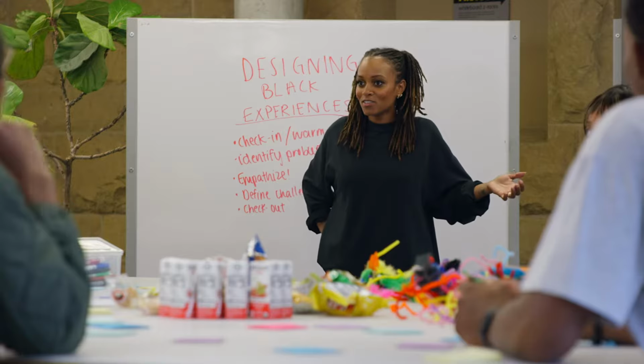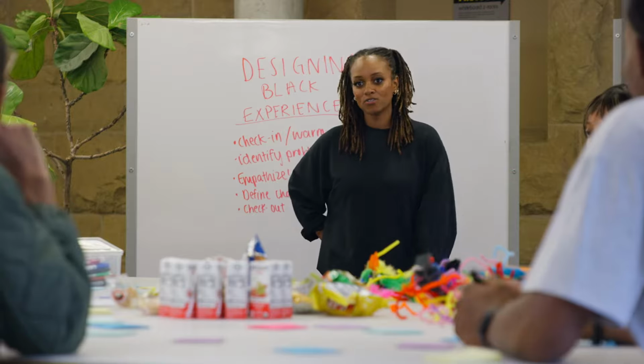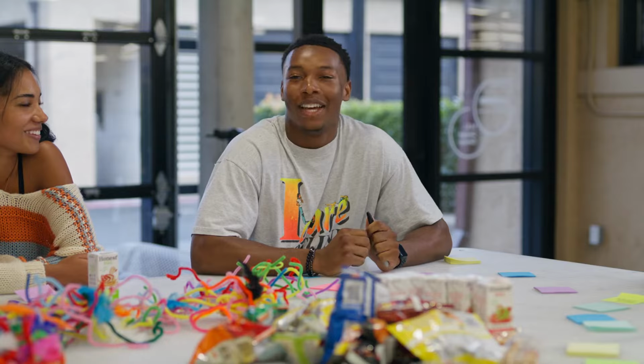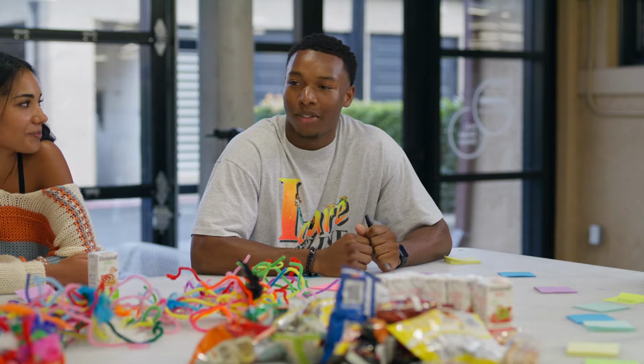What are some of the challenges that you all are facing as Black students at an institution like Stanford? For me, it's just trying to find community, representation in my classes. Finding mentors and leaders that look like me. Definitely Black hair, trying to find barbers around campus.